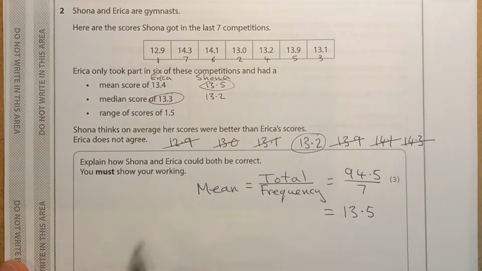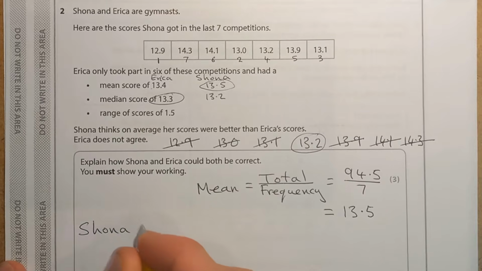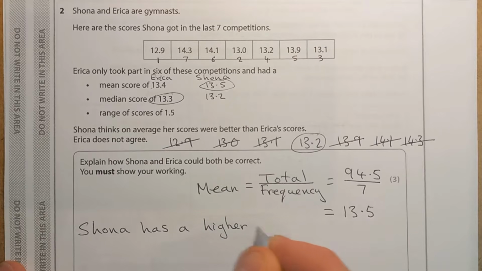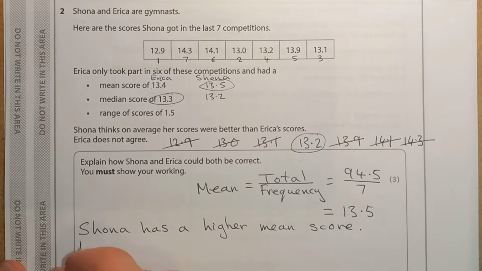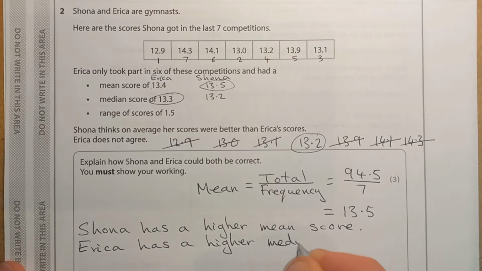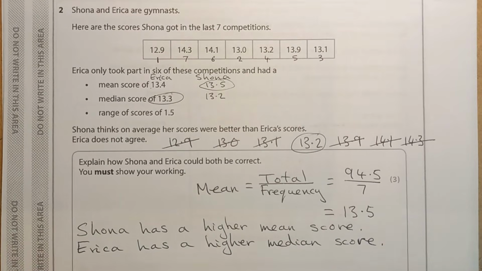So they've asked us to explain how Shona and Erica could both be correct, and we can say, well, Shona has a higher mean score. Erica has a higher median score. So depending on which average you use, they could both be higher.